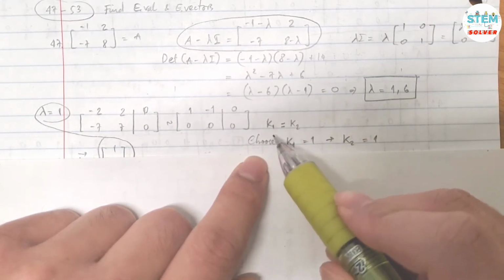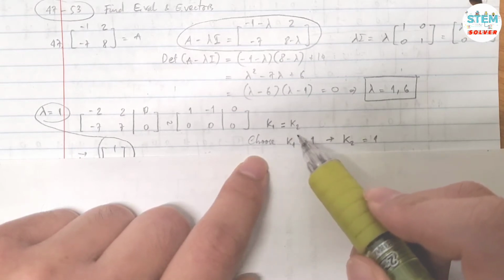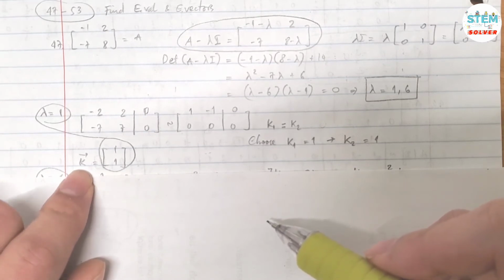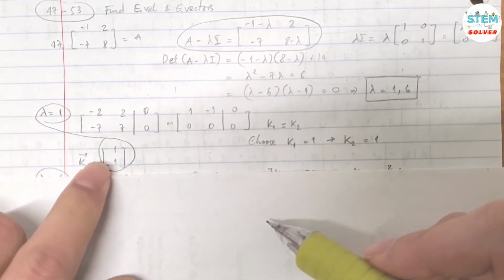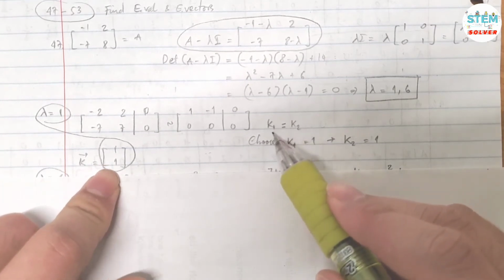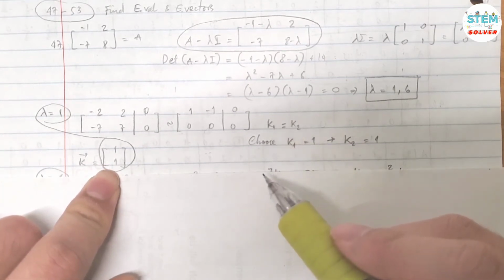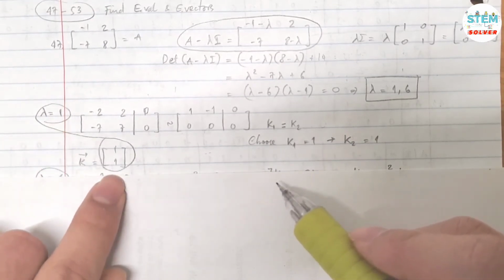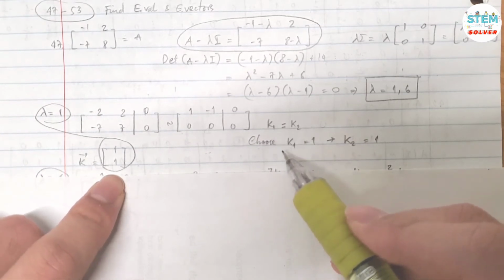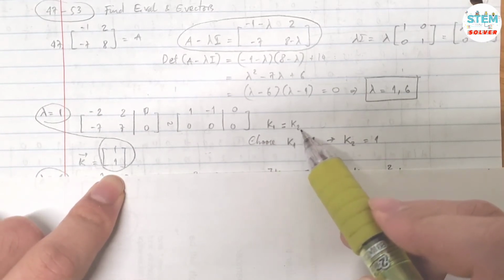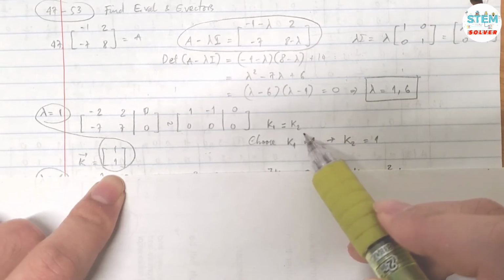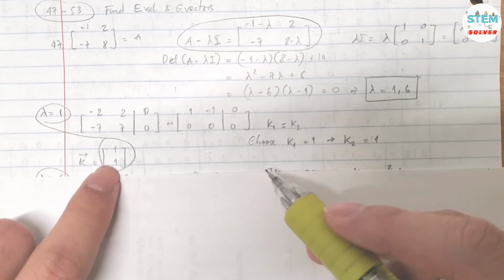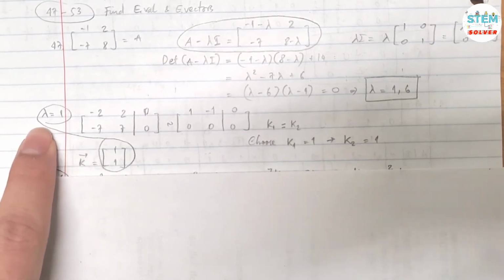So if I let k1 equal 1, then k2 equals k1, which is 1. And then my eigenvector for eigenvalue 1 is (1, 1). If you choose 2, then you have the eigenvector (2, 2) for lambda equals 1. So it really depends on what k you choose, but once you get up to this point, your answer is correct so far. So the vector k, the matrix (1, 1), is your eigenvector for lambda equals 1.